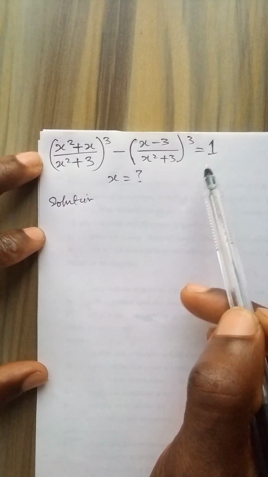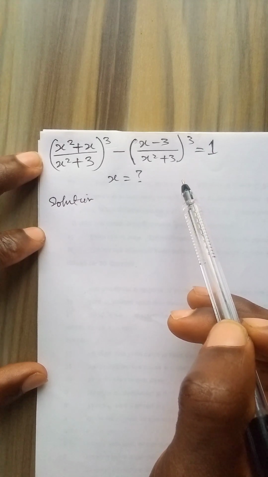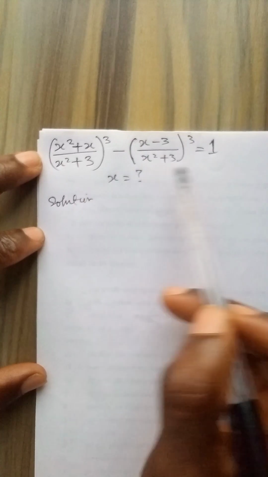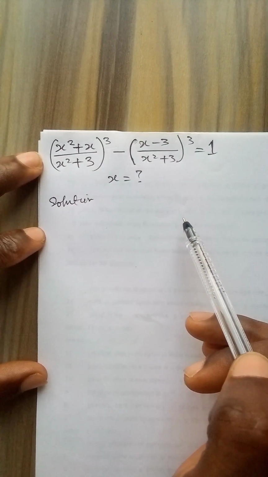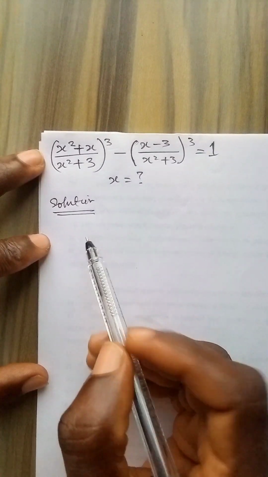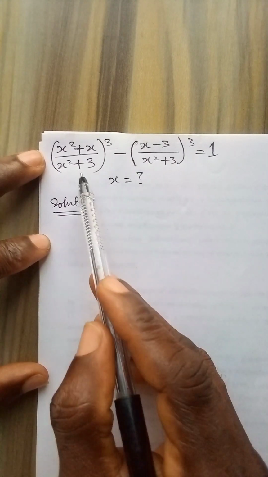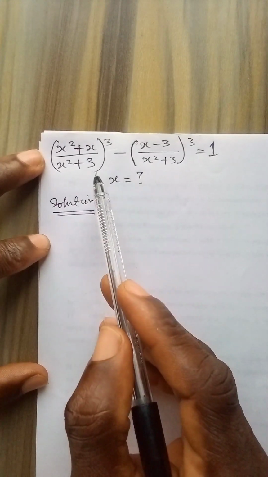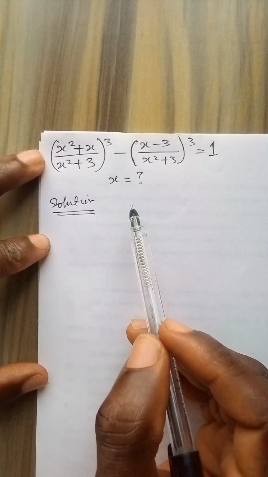So the question is, in the set of integers, are there two numbers whose difference of cubes will be equal to 1? I don't think so. But if there is, I would like to read the answer in the comment section. Since we don't have two numbers in the set of integers whose difference of cubes will give us 1, I will have to use algebraic substitution.